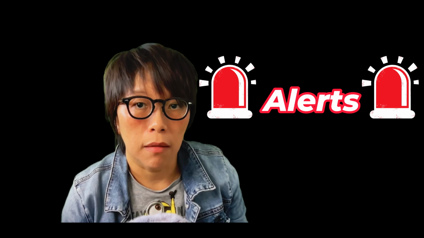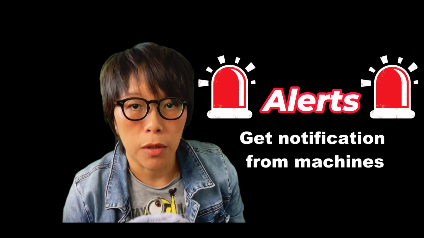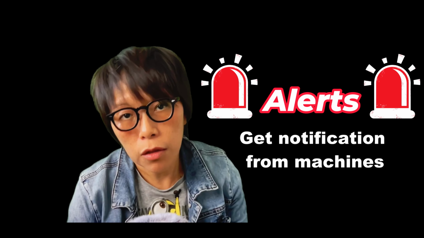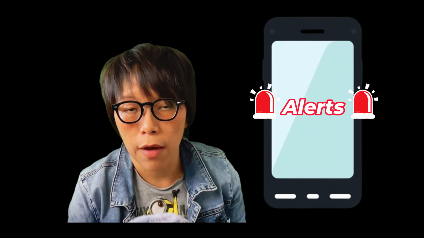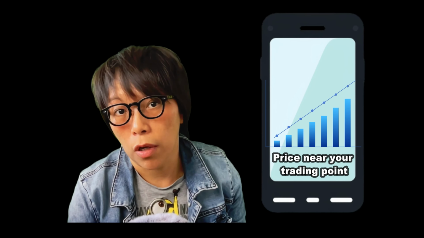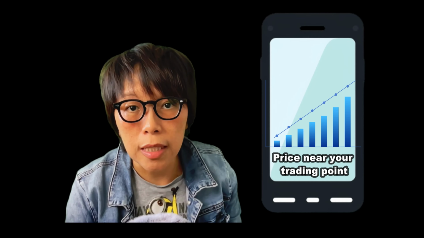So you realize that in my own trading, I set up alerts. That means I get notified via machines. But you can do something easily, actually. For example, when you're browsing your handphone, you can just set up an alert whenever you see that price is near to your trading point, or your desired trading point.